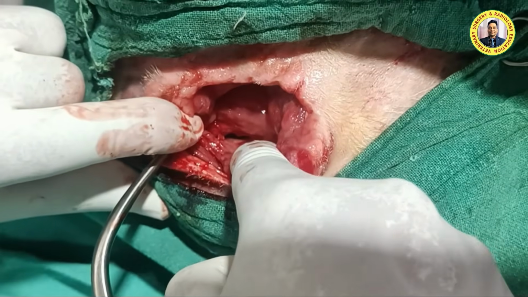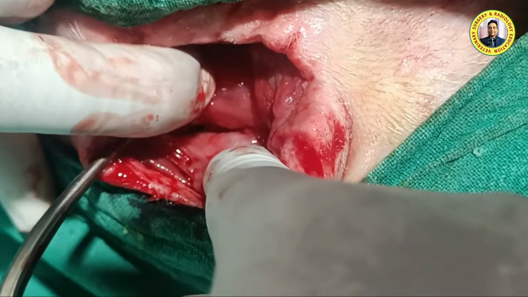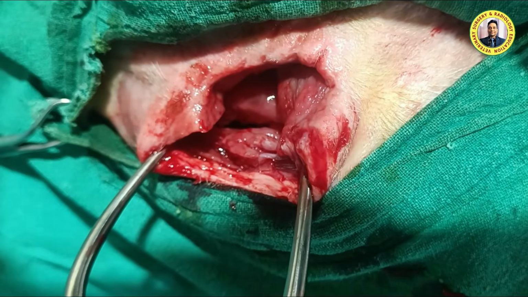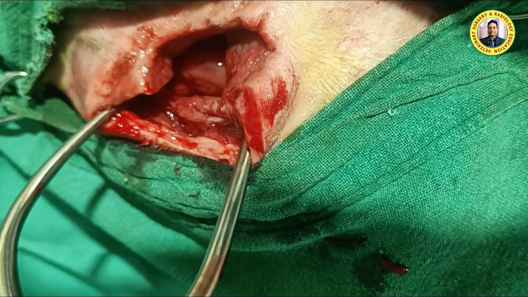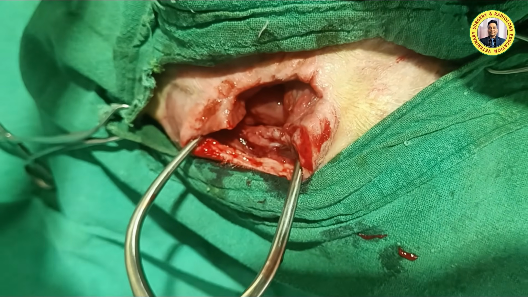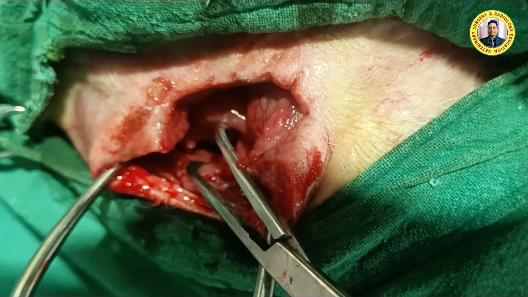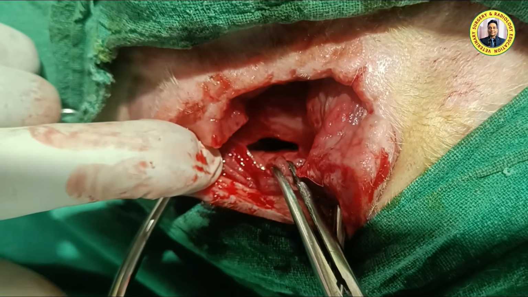So now you could see this is the opening. This is the opening, now you could appreciate this opening. This is the opening which is going, now you could see. So this is the opening.